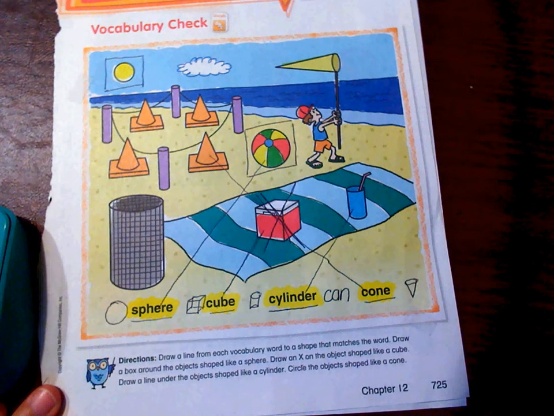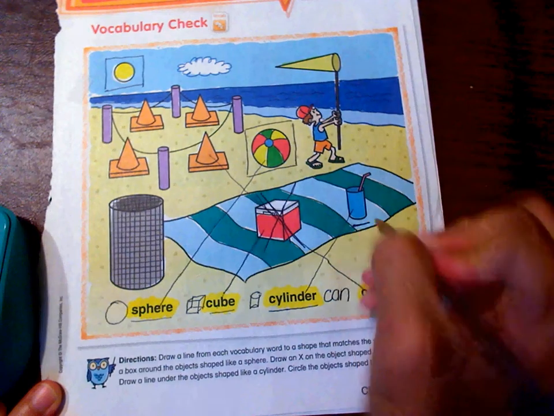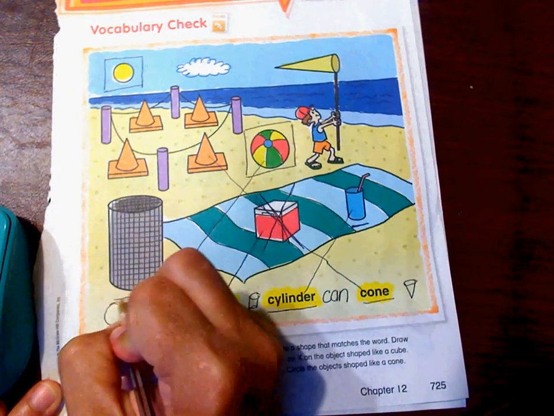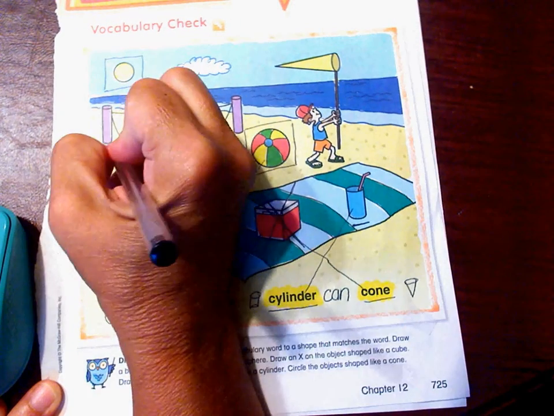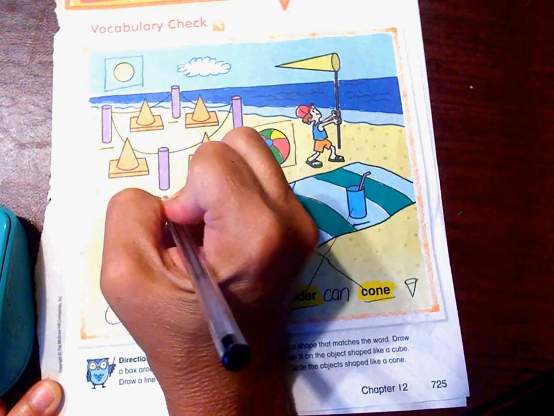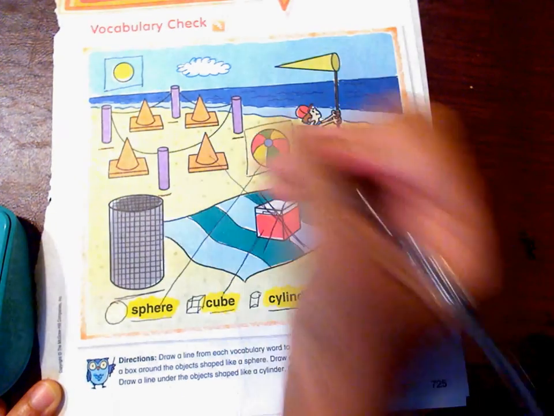The last thing we're going to do is draw lines underneath the objects shaped like cylinders. So you're going to draw a line underneath. This is called an underline mark. And we're just going to underline, put a line underneath all of the objects shaped like cylinders.